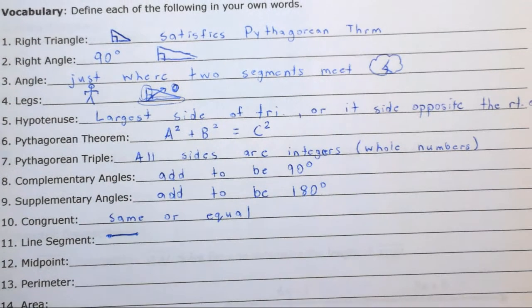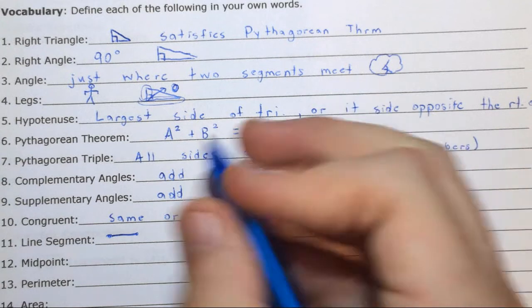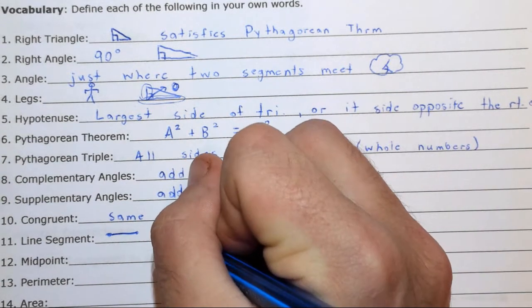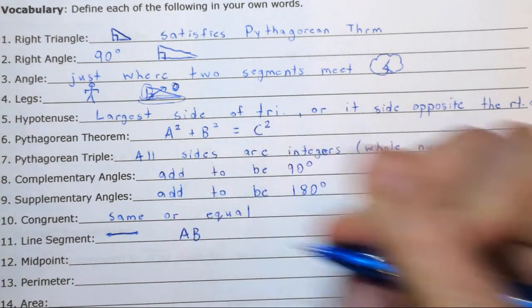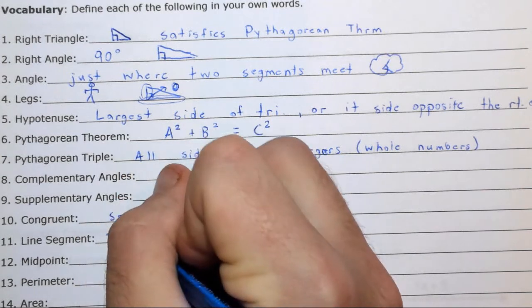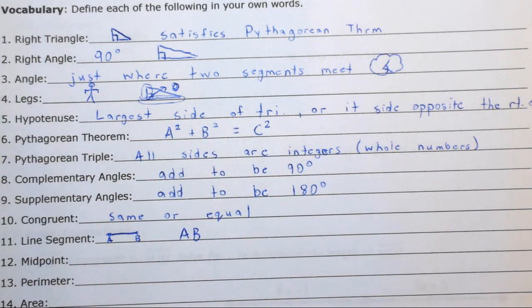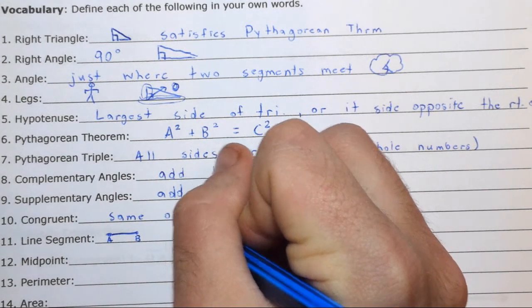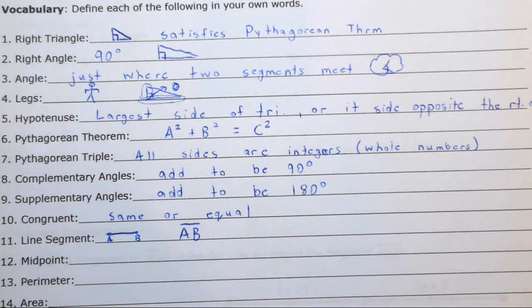It's a piece of a line that starts and ends. It doesn't go on forever, it starts and it ends. And usually we see this notated or marked. If I have A over here and B over here, the line segment, they'll do A, B, and then put a little line above it. That's what that means. That little line above A and B means we'll have a line segment from A to B.